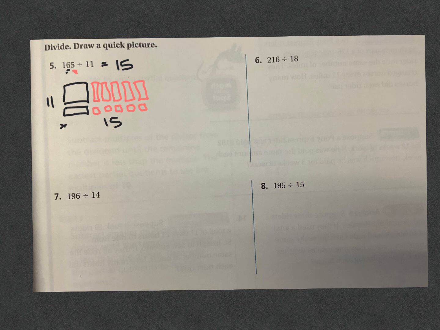Try this one. This is a little trickier because I have 2 100s flats here. And I don't need 2 100s. I don't need a side of 20.